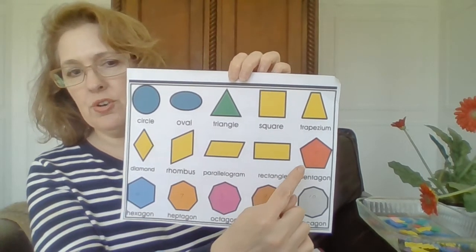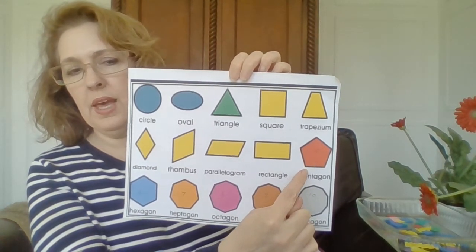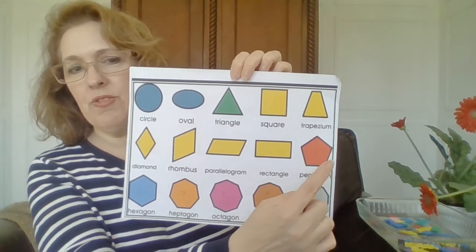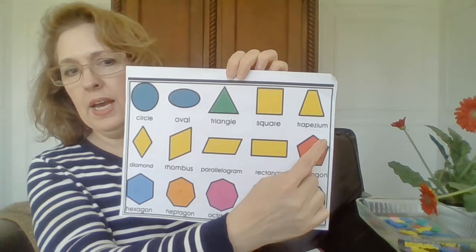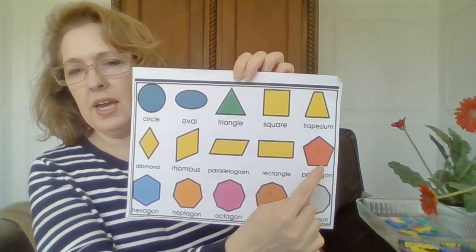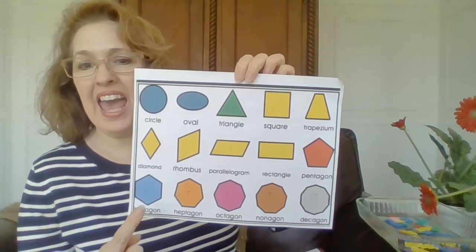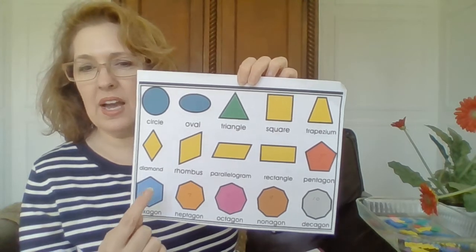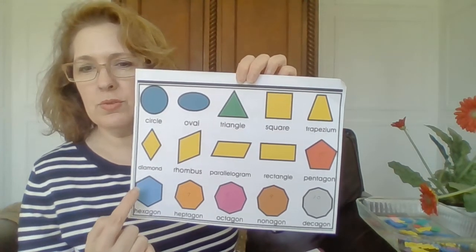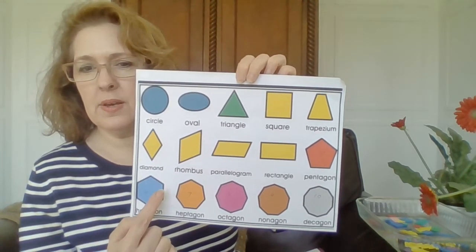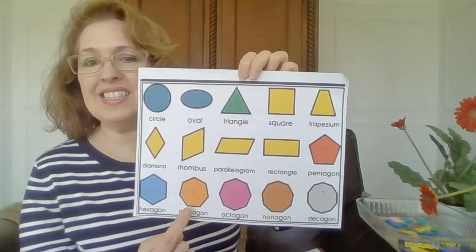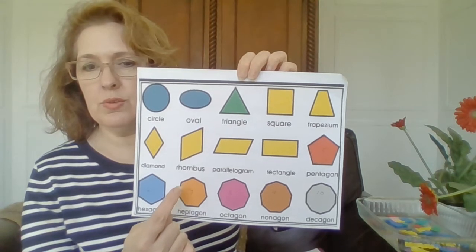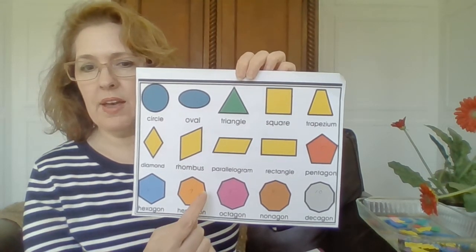shape has. Actually, starting with this one over here, starting with the pentagon. Penta is 5, so you can count 1, 2, 3, 4, 5. A pentagon has 5 sides. A hexagon has 6 sides. We can count them 1, 2, 3, 4, 5, 6. A heptagon has 7 sides. 1, 2, 3, 4, 5, 6, 7.